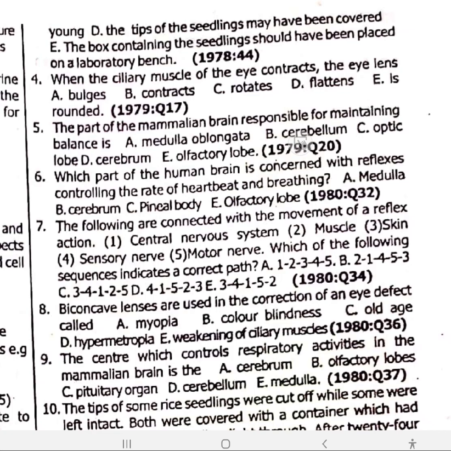So number 5, the part of the brain responsible for maintaining balance. Number 5 is definitely option B, cerebellum. This one is responsible for maintaining balance and posture, because the cerebellum coordinates voluntary muscles. Let's attempt question 6. Which part of the human brain is concerned with reflexes controlling the heart rate and breathing? We've touched this one already, option A, which is the medulla.